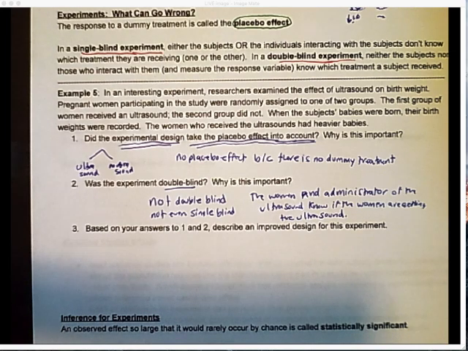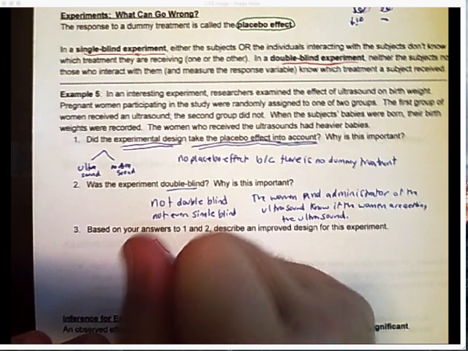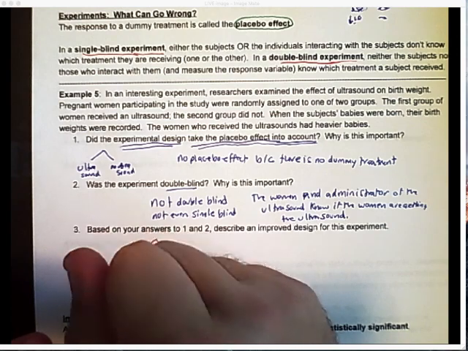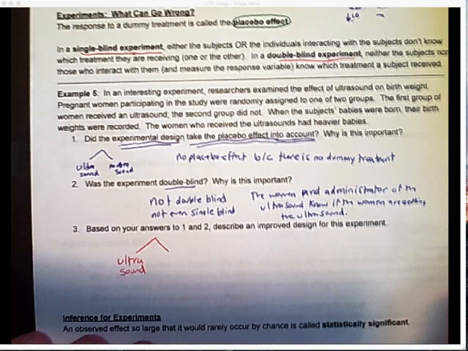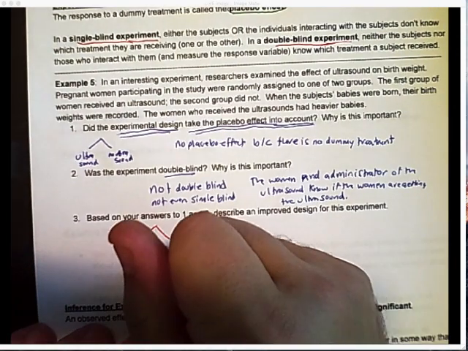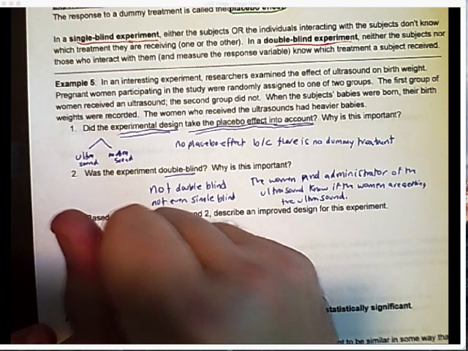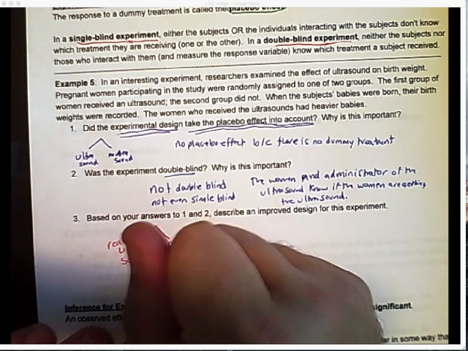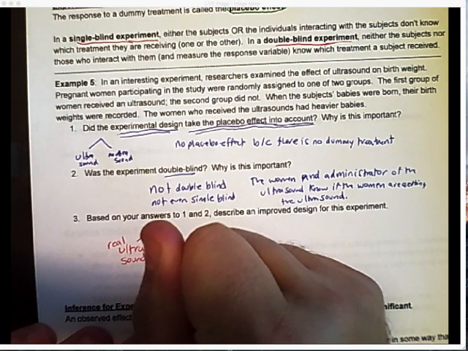So it says, based on your answers to 1 and 2, describe an improved design for this experiment. So here's one possible way. We can do ultrasound. One group could get an ultrasound, or I'll call it a real ultrasound, and the other could get a fake ultrasound. So what do I mean by fake ultrasound?